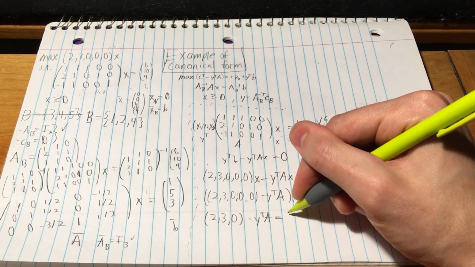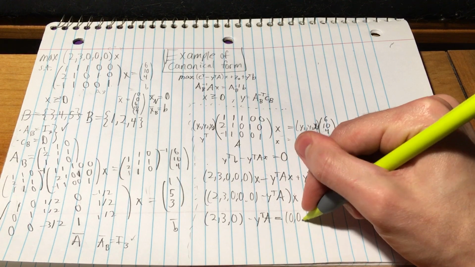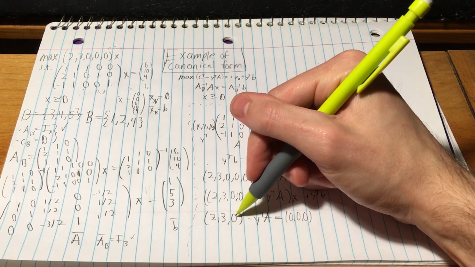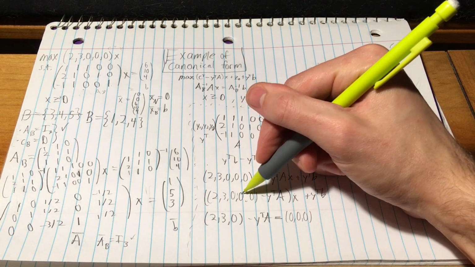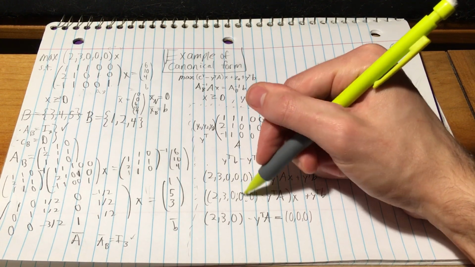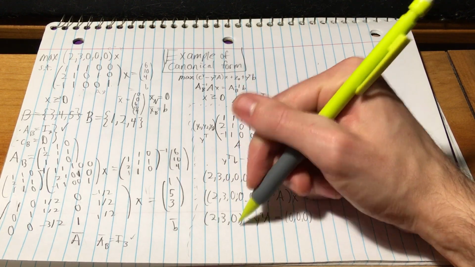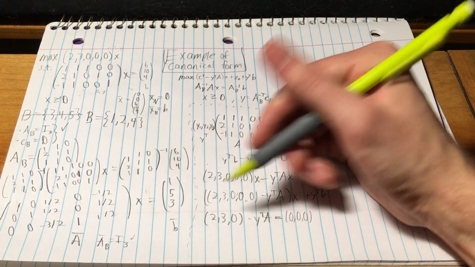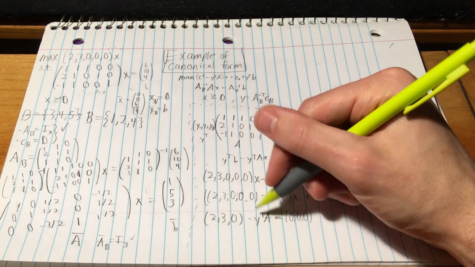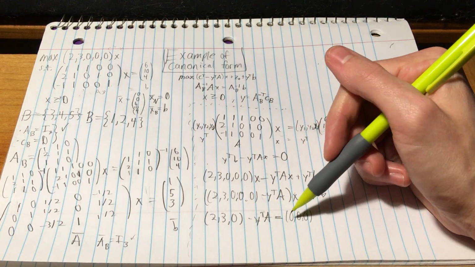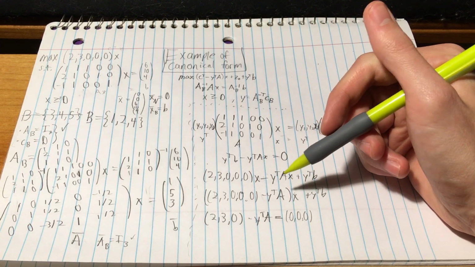to equal 0, 0, 0. And when I say 2, 3, 0, I don't mean any old 0, I mean the 0 that occurs at the fourth index here. I mean the 2 from here; the first, second, and fourth components are the ones we're talking about. We want those to be zeros by choosing y appropriately, such that when we subtract off y transpose A, we get 0, 0, 0.